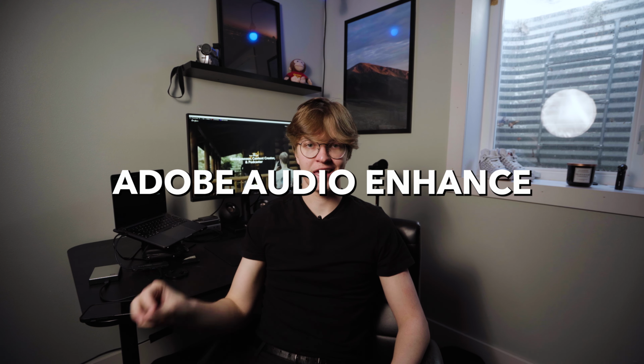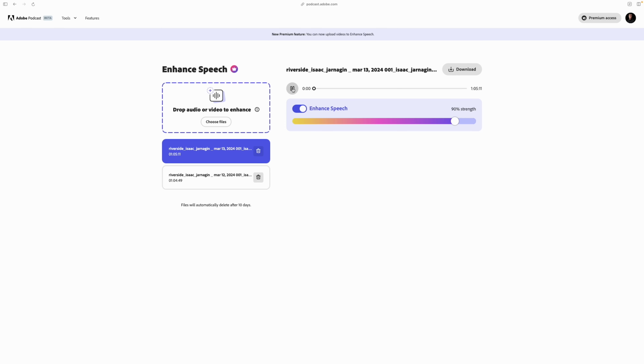Tool number 2, once I get it through Riverside FM, I put it through a tool called Adobe Audio Enhance. Adobe is the company that makes the Adobe Creative Suite, which includes Adobe Photoshop, Adobe Premiere Pro, Lightroom, After Effects, all that stuff. Well, this Adobe Audio Enhance is a free online tool that you put your file in, and then automatically increases the quality of the audio.